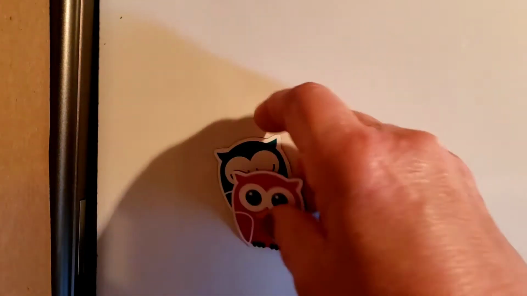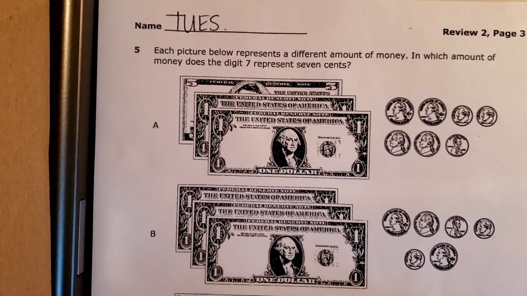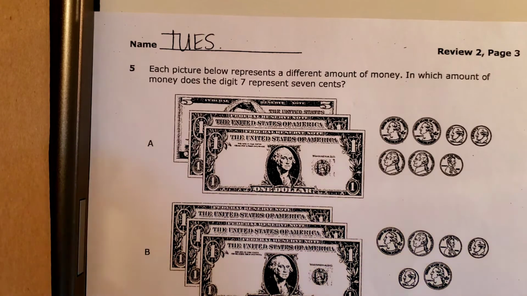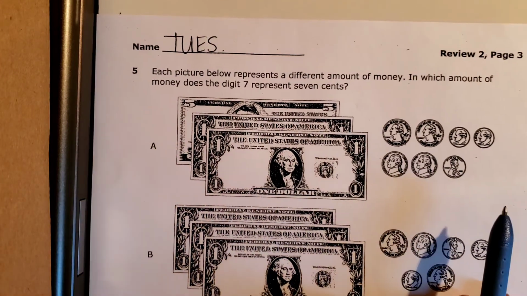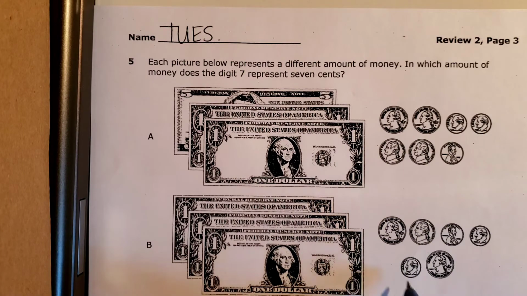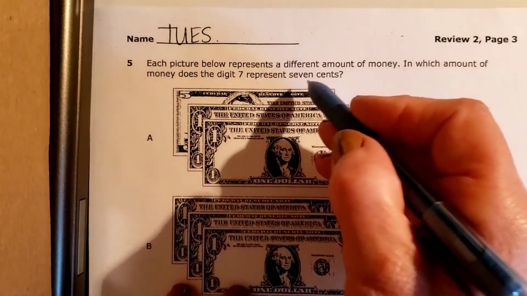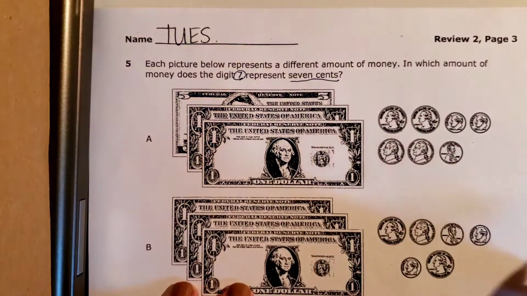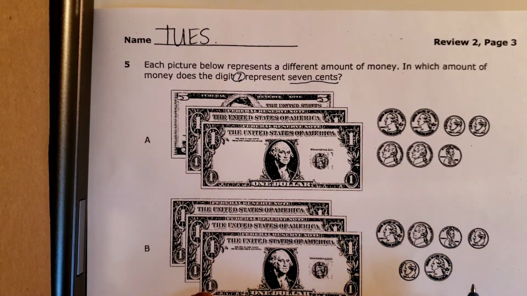So I'm going to have them go away and bring in the first problem. I'm not going to talk too much about this, but I am going to read the first part and we're going to talk about 7 cents. Each picture below represents a different amount of money. In which amount of money does the digit 7 represent 7 cents? Okay, so you know you're looking for where the digit 7 is. You should probably understand that each one of these is going to have a 7 somewhere. We want to know where it's the 7 cents.